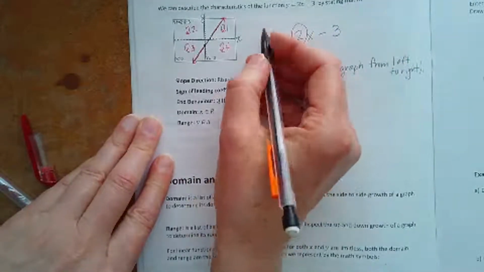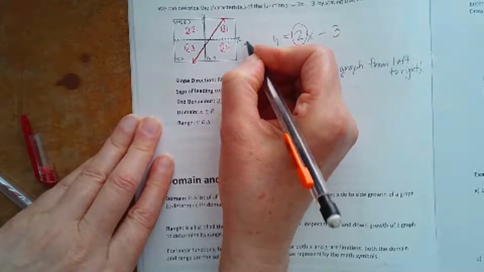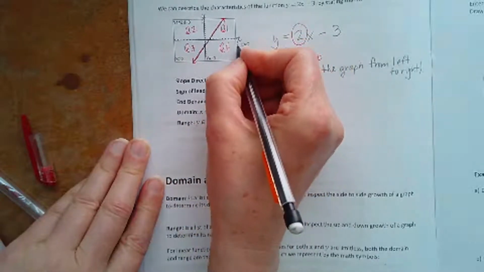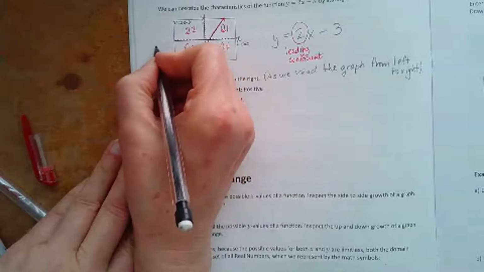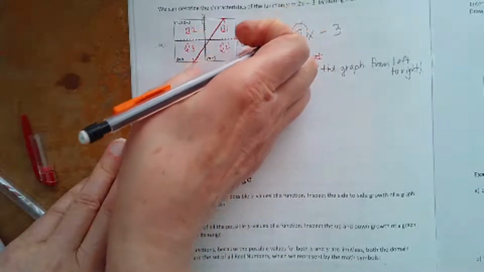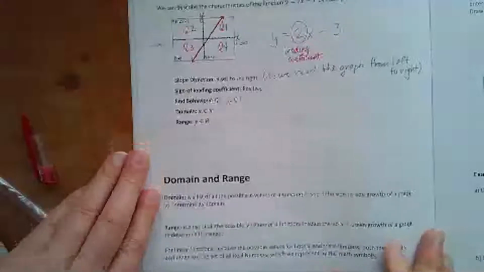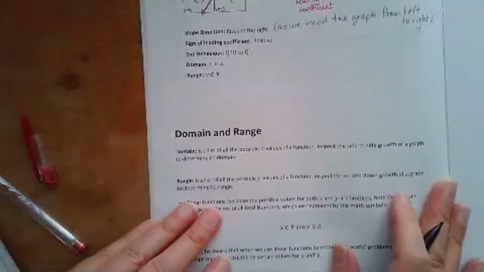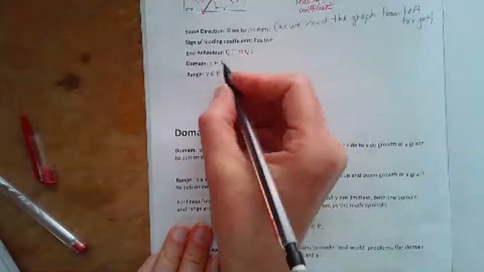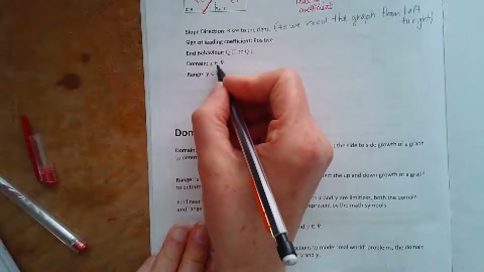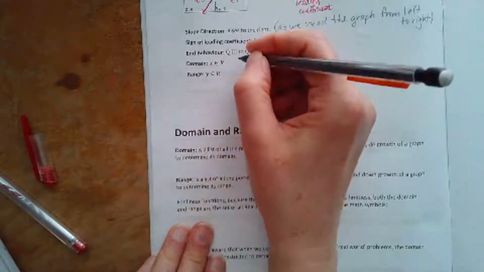This part of the x-axis is positive infinity, right? This part of the x-axis is negative infinity, so it's growing towards negative infinity. So there's no boundaries to the domain of this graph. So we say x is an element of the real numbers.